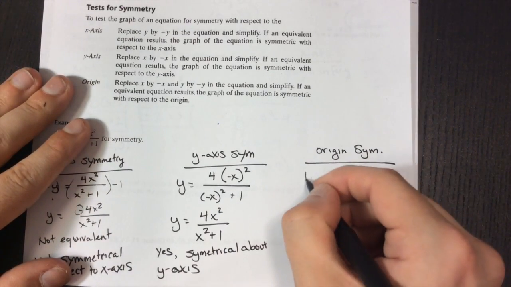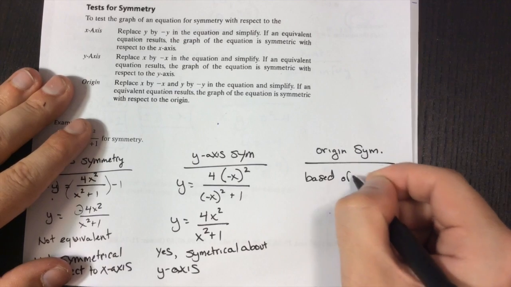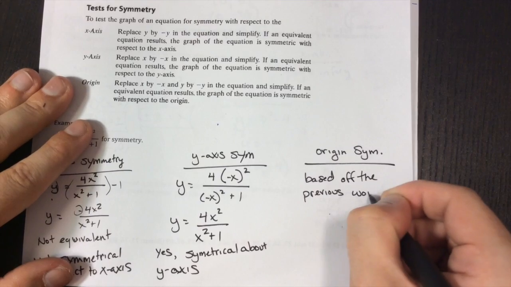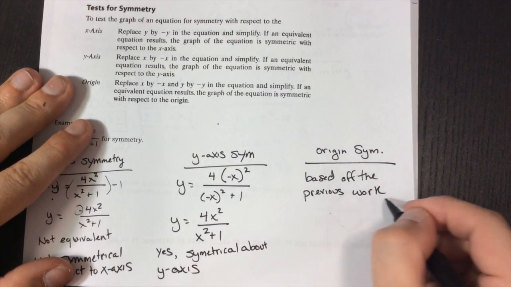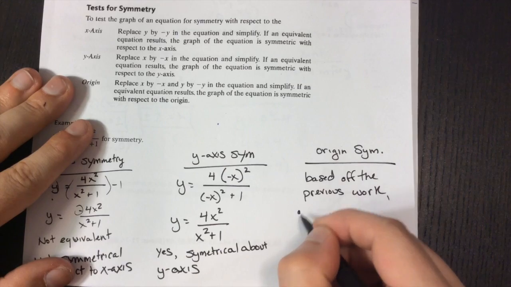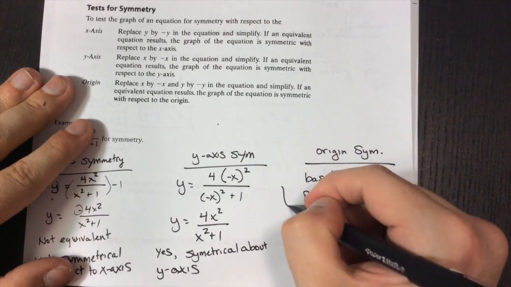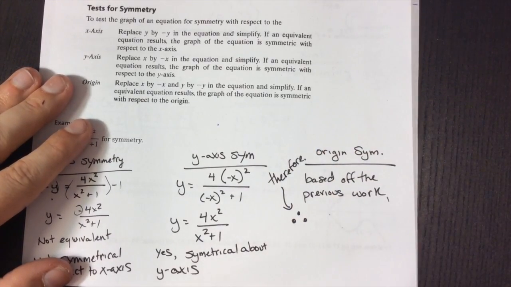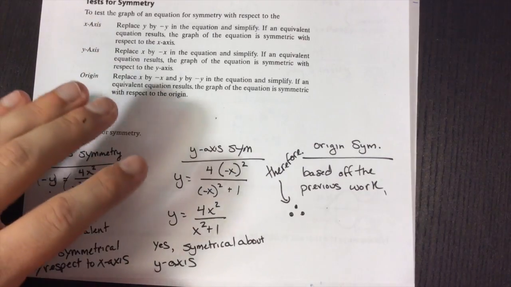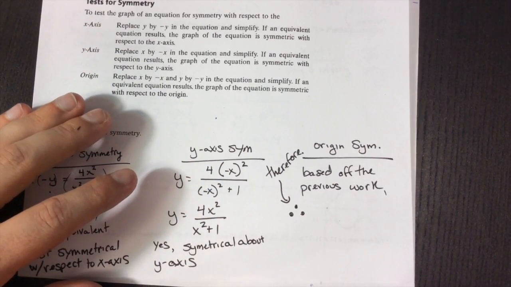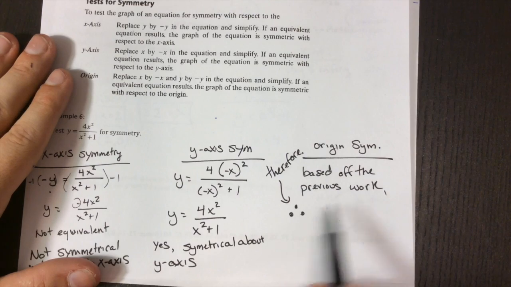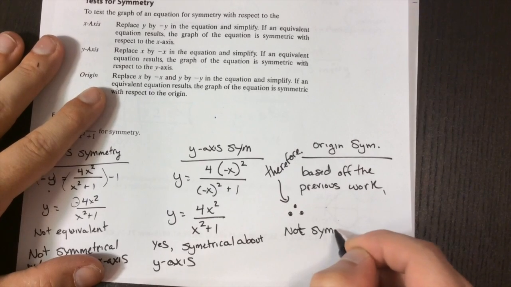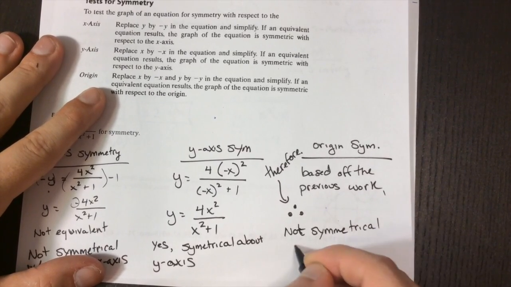So, based off the previous work, we can write these 3 dots. This is a fancy way of saying therefore. I always have this conclusion that mathematicians are inherently lazy, so they find as many different ways of abbreviating stuff as possible. So, based off the previous work, therefore, not symmetrical about the origin.